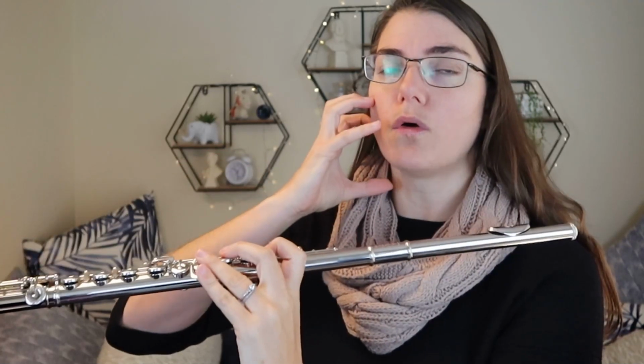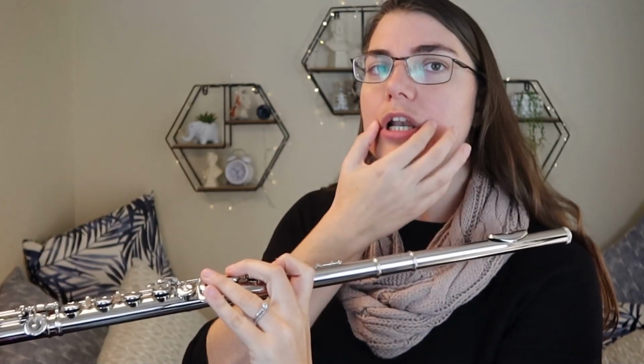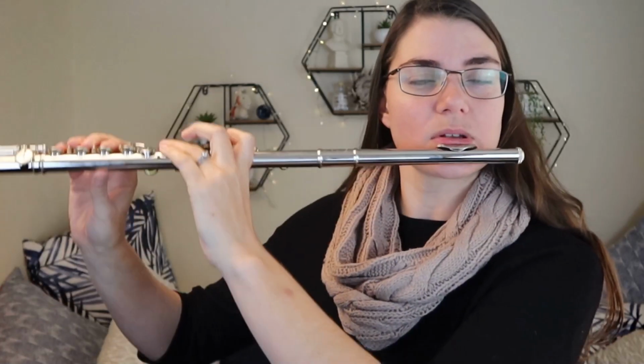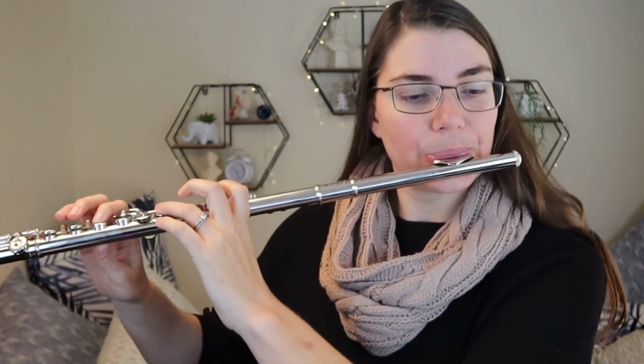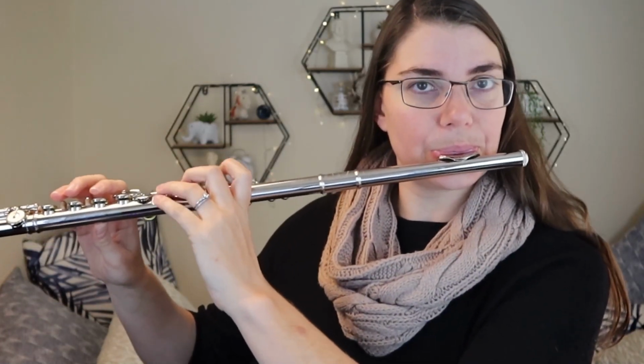So already on the F, think of the space between the back of the teeth as an O shape in your mouth, and just try and release these lips a little bit. The other secret here is to make sure you're not pulling those lips back against the teeth. So you want to bring those lips a little bit forward, away from the front teeth.